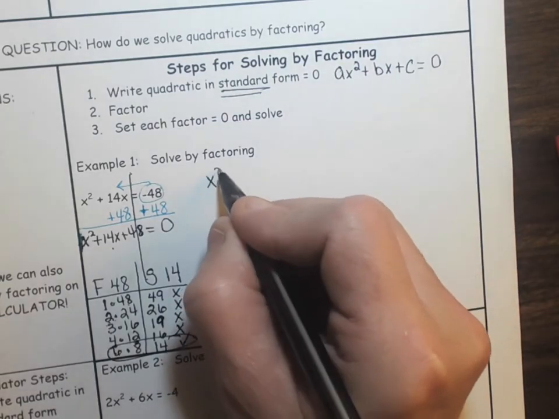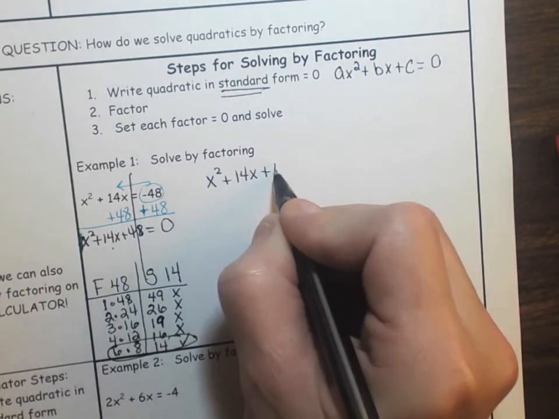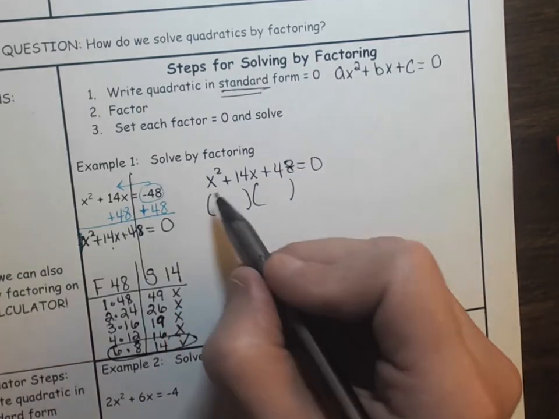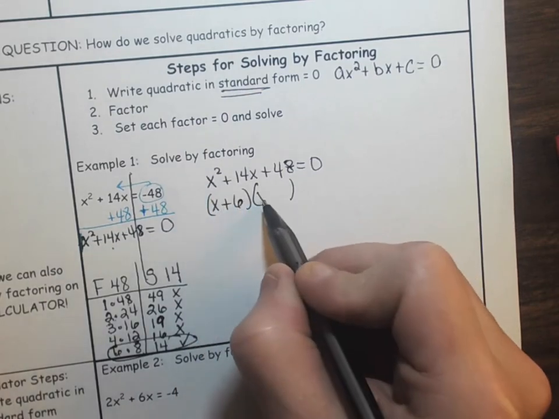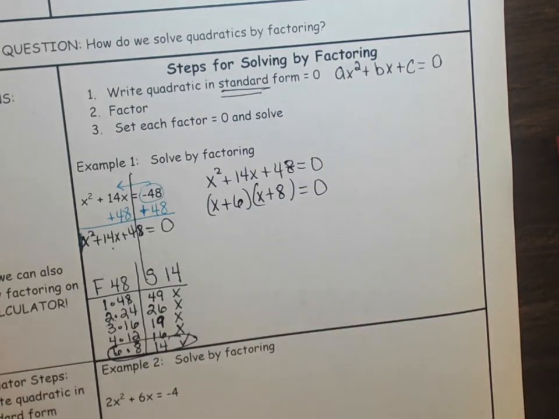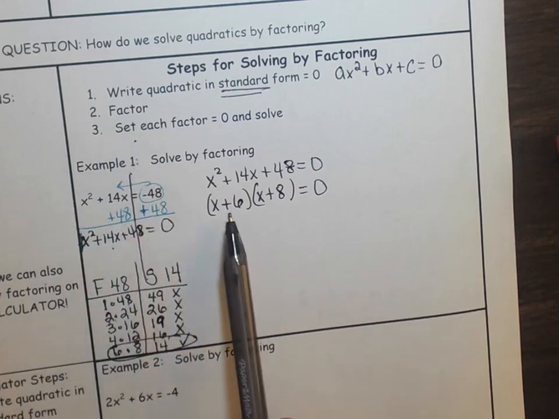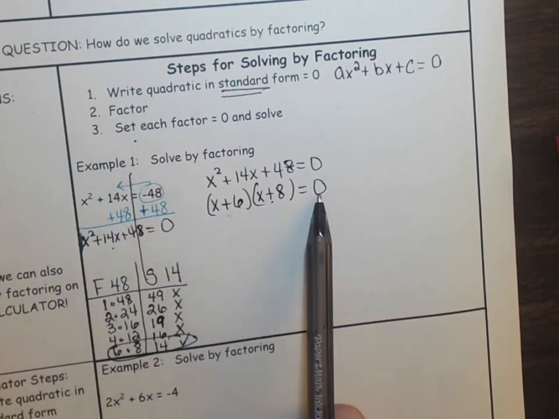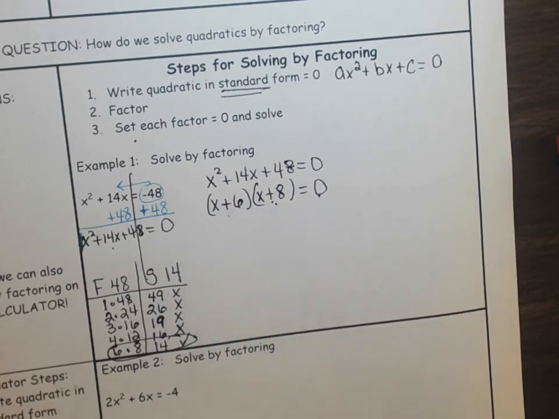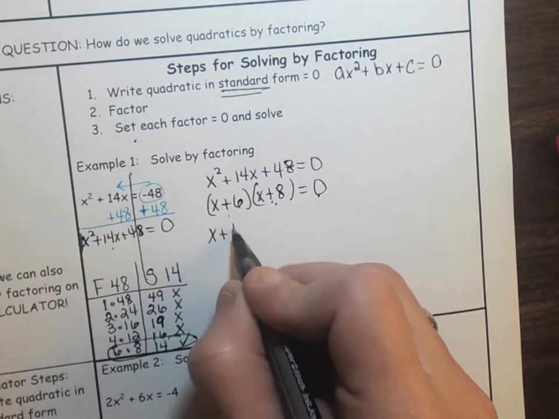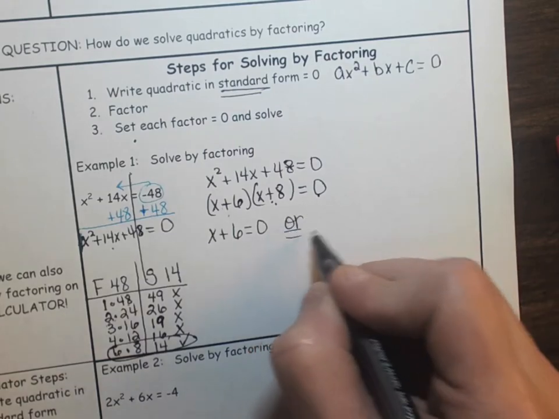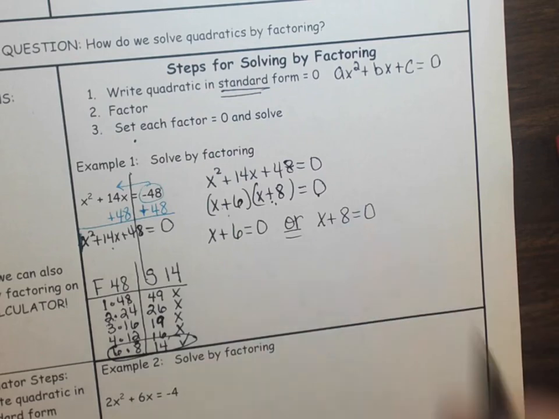So when I take x squared plus 14x plus 48 equals 0 and I factor it, my factors are going to be x plus 6 and x plus 8. And together, when you multiply, they must equal 0. Now we go to step 3. If x plus 6 times x plus 8 is 0, then you know from your earlier years the only way to multiply to get 0 is if one of these values actually equals 0. So what you have to do is take each factor and set it equal to 0. So either x plus 6 equals 0 or x plus 8 equals 0.